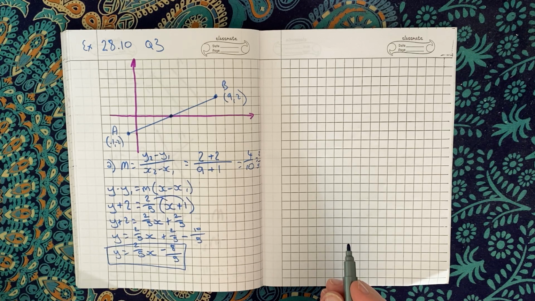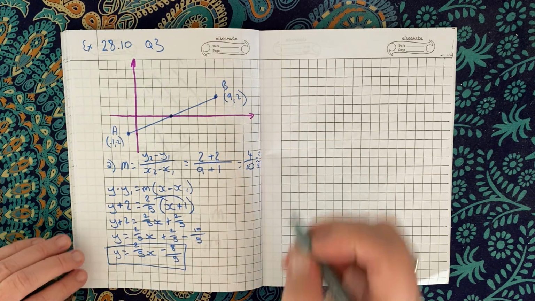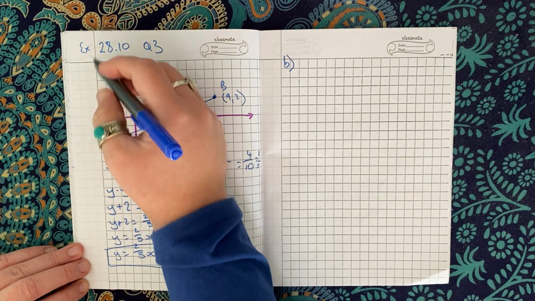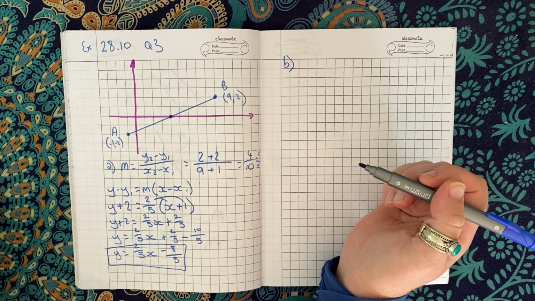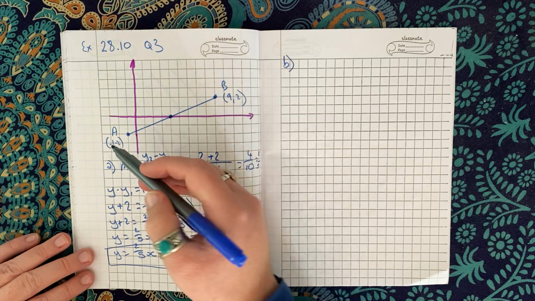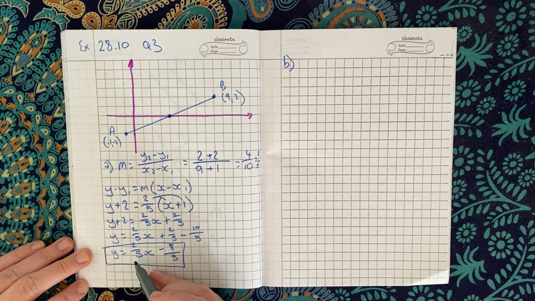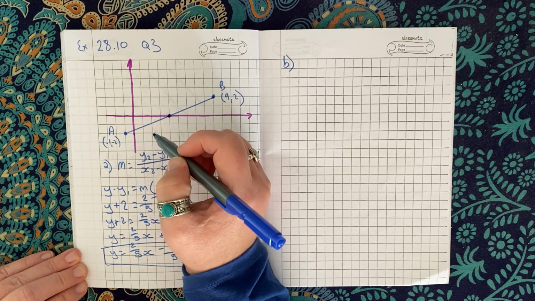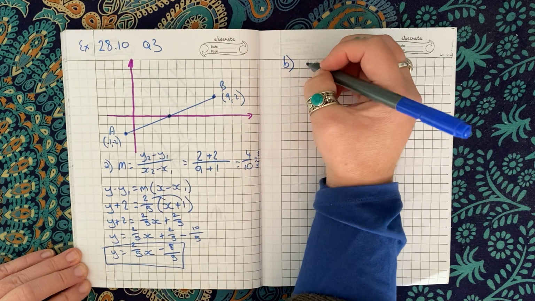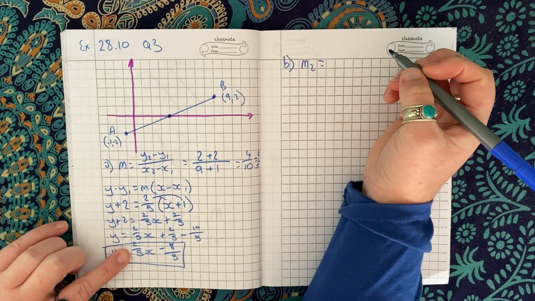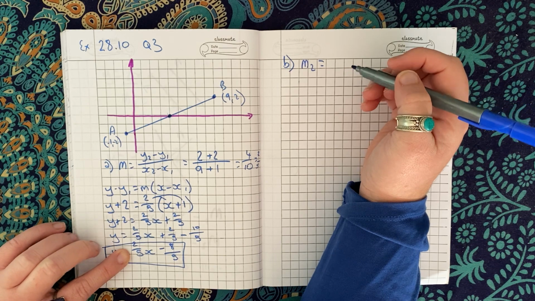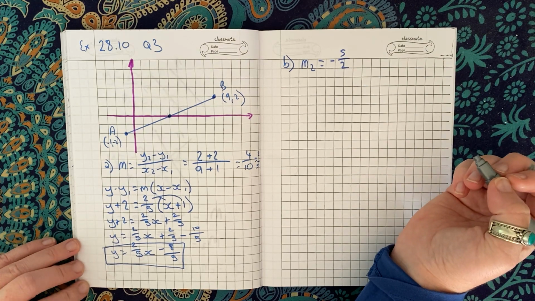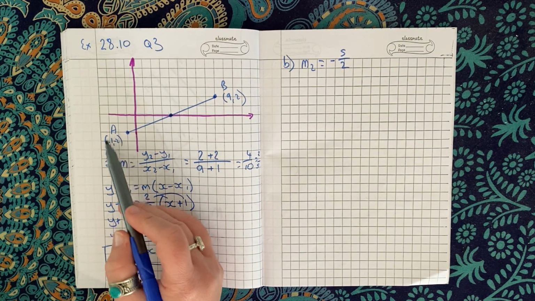Then it asks me for the equation of the line passing through AC. So that's part B. The equation of the line passing through A and C. Now, I'm not going to draw C yet because I don't know where it is, but what I do know is one of the points, and I know the slope because the question tells me that these two lines are perpendicular to each other, right? It tells me this is a right angle. So that means I know what the slope is. So my new slope is going to be this inverted. So flip it, the reciprocal, and change the sign. So it's actually -5/2.